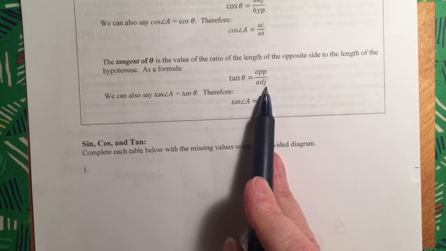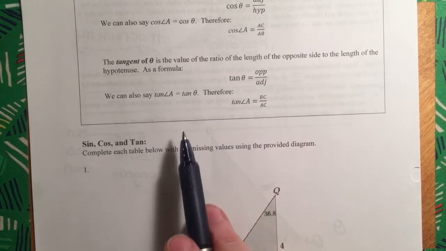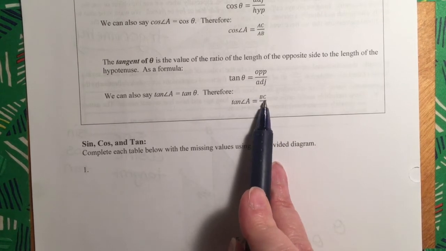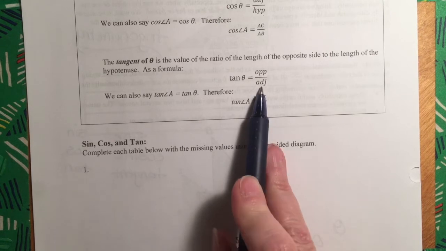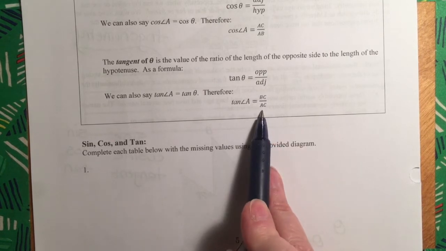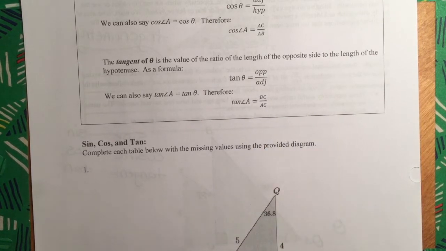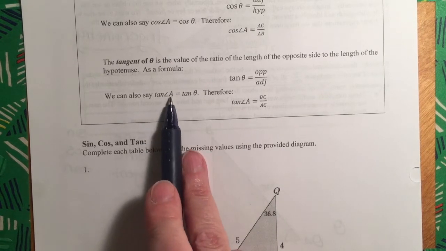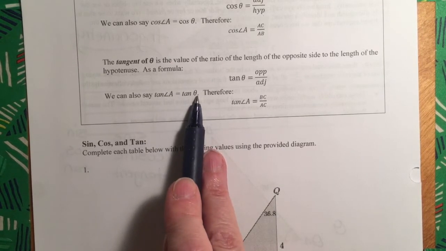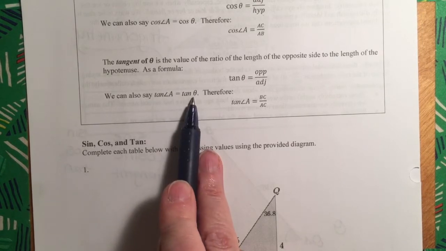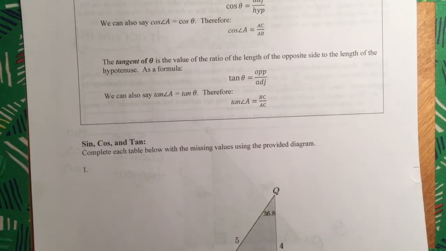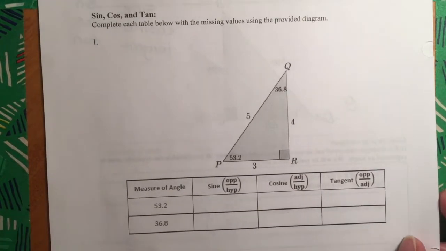And again, we would take the opposite side of angle A, which was side BC, and we would divide it by the adjacent side of angle A, which was AC. All right, and we write that TAN angle A or TAN theta, but you would say tangent angle A, tangent of theta. So let's do some examples. It's always easier to use real numbers.